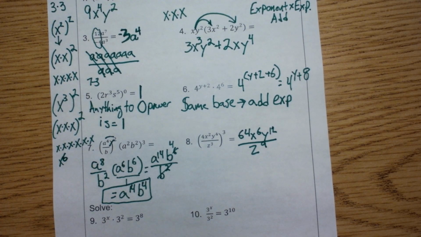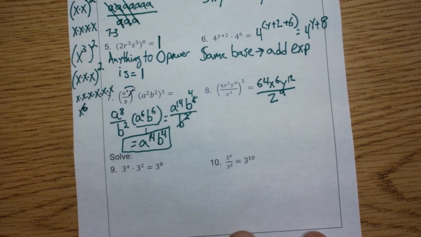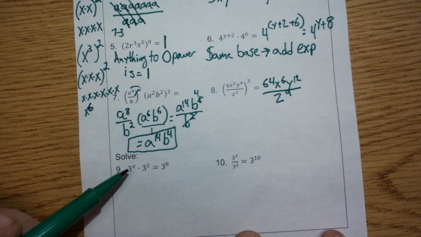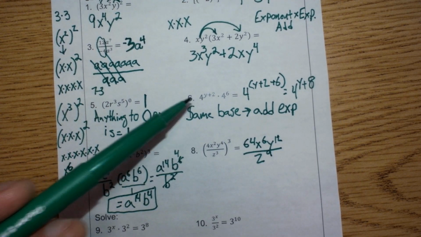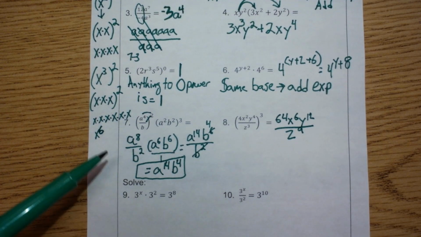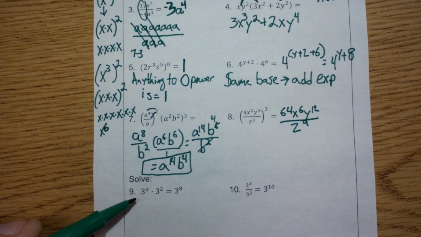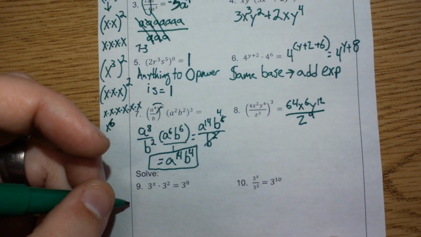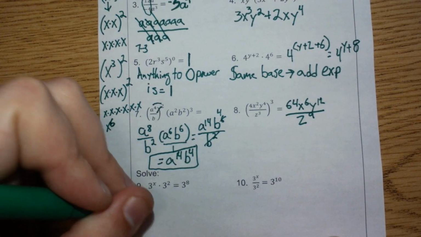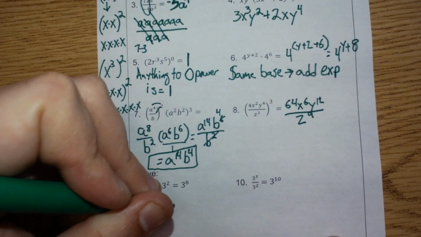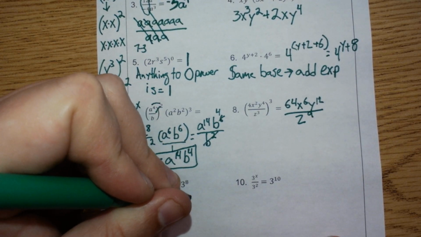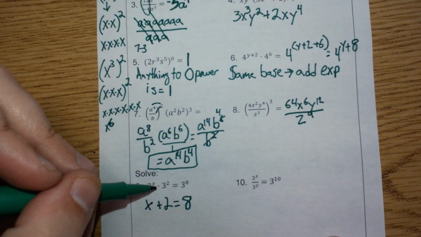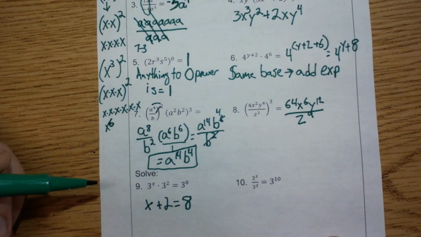Okay, and then the last ones, when we solve, if we're solving for x in this type of format, well, we know we're just applying kind of the rule we did up here. It is the same base, so that means we add exponents together. So really, I'm getting rid of the 3's, and it would be x plus 2 equals 8. And so kind of the pattern is, if it's raised to a power, that's going to take whatever operation we're doing down a level.